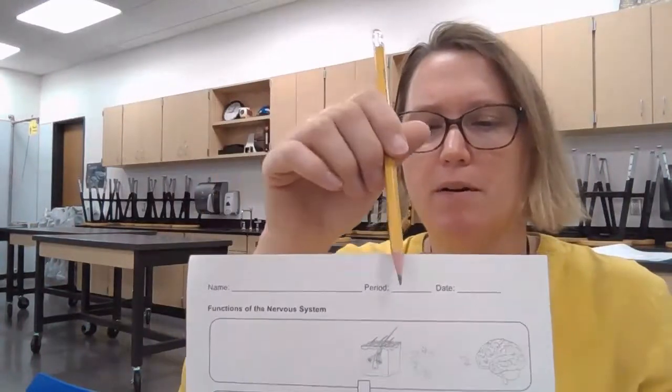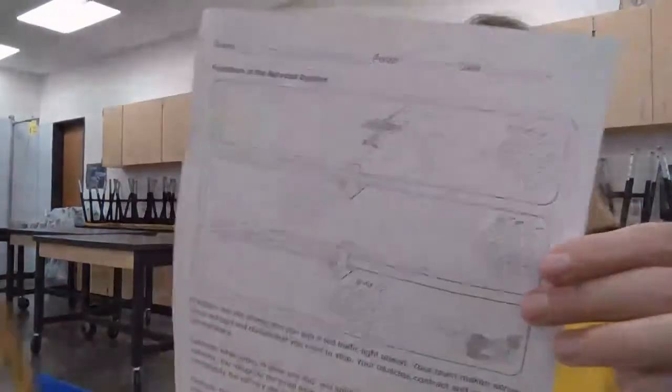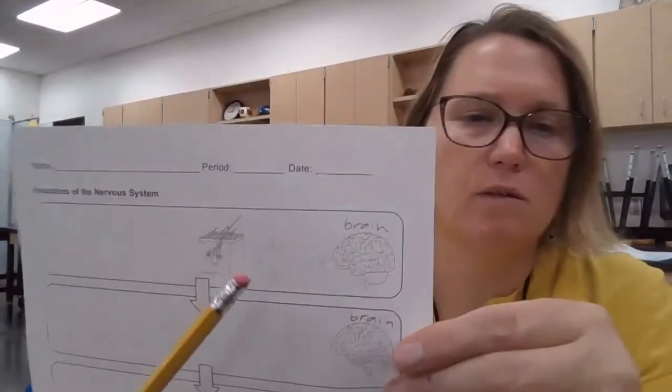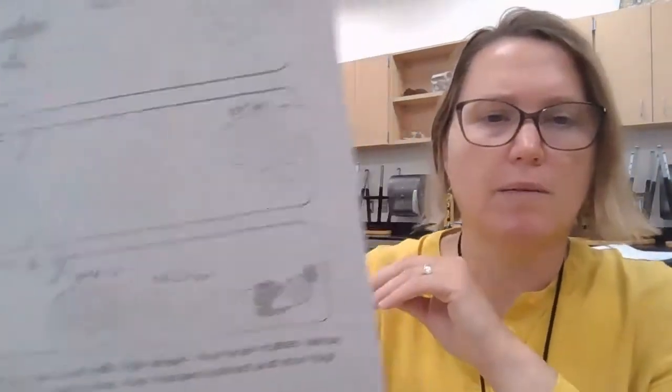Before we even begin, let's make sure we write our name, period, and today's date. Okay, so now we're going to label the brain. So we have the brain here, brain, brain, brain, brain. And here in between this kind of long thing, it's quite faint, is a neuron, and that is a nerve cell. Neuron, N-E-U-R-O-N. Okay, so you can see I do the neuron here.